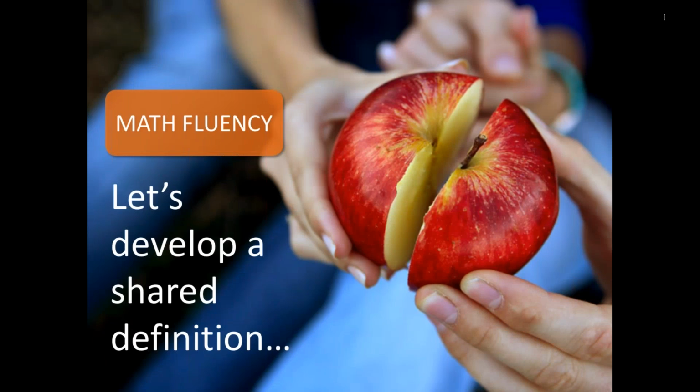Now, as we move forward, I want to say this. We all know that in the education community, buzzwords abound and hot topics often take on many different definitions, sometimes becoming quite diluted. Let's look more closely and develop a shared definition of what math fluency truly is.